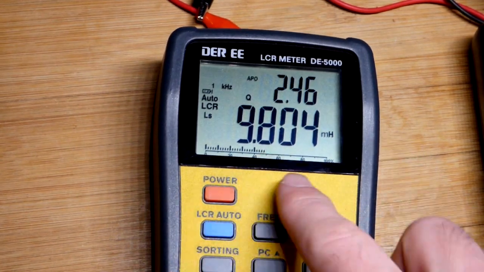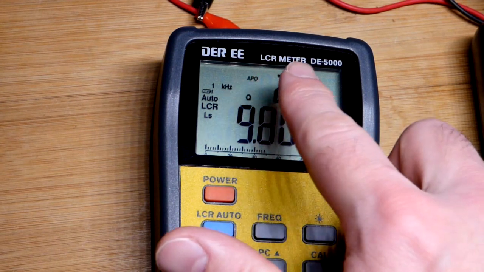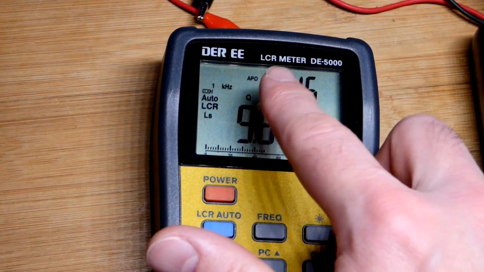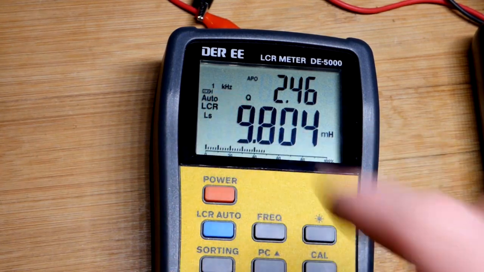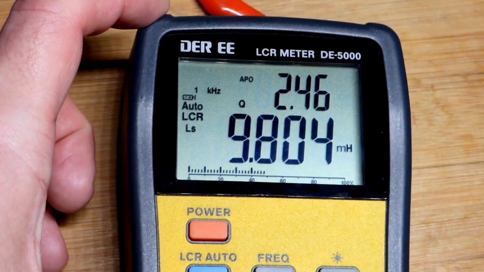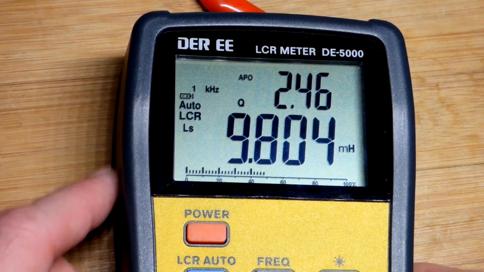Now, when I hit the power button, this is an LCR meter, so it measures inductance, capacitance, and resistance. It measures it at frequency. So there's 1 kilohertz right there. That's what it's showing. I'll zoom in a little bit. But we got 1 kilohertz.